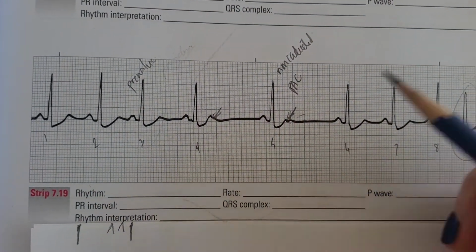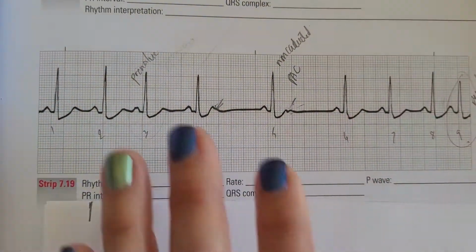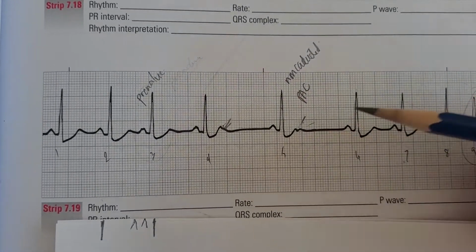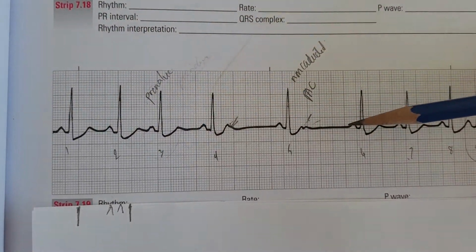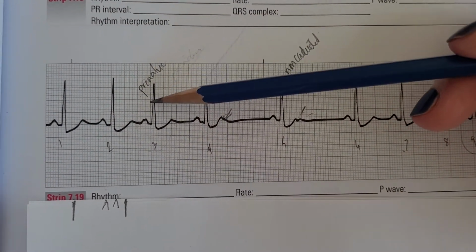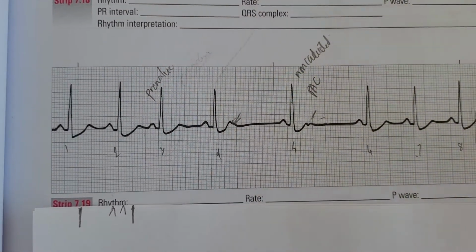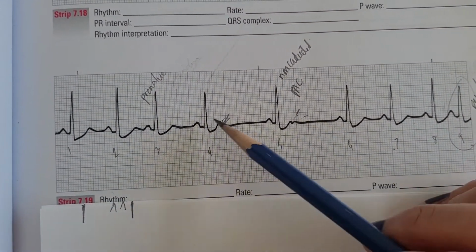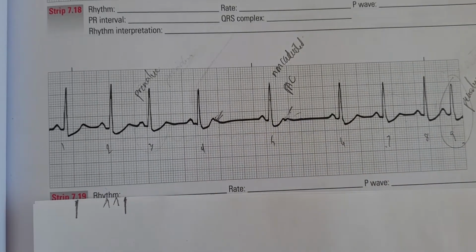Okay, so the thing to draw your attention to right now is just the TP wave, and that's going to show you the evidence of an early beat. So you have normal sinus rhythm with 2 premature beats, premature atrial contractions, and then 2 non-conducted PACs. Okay?